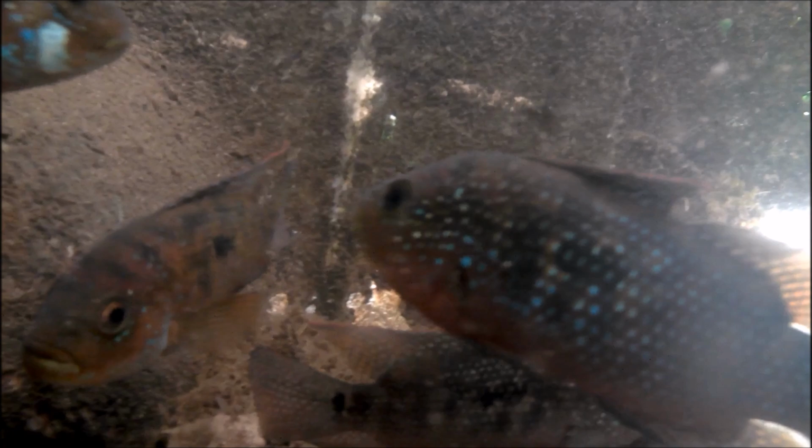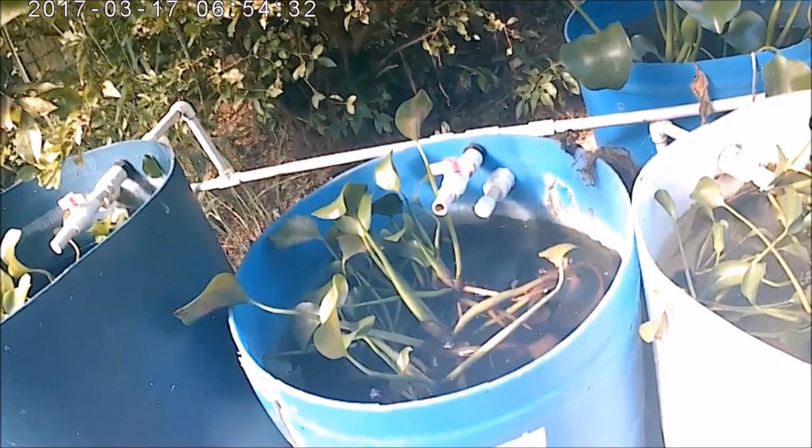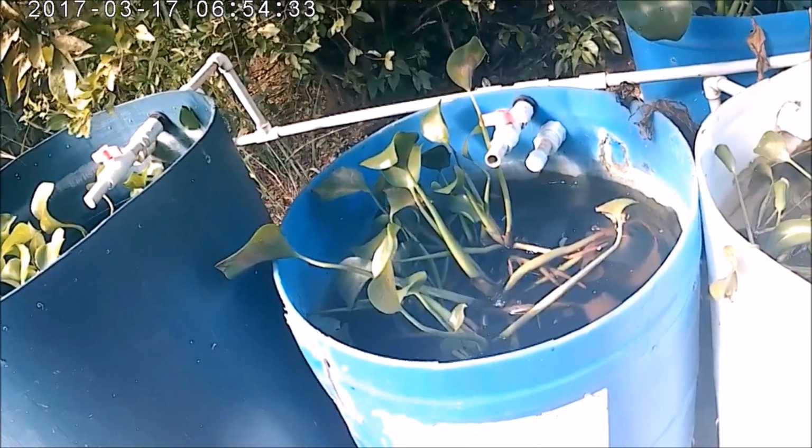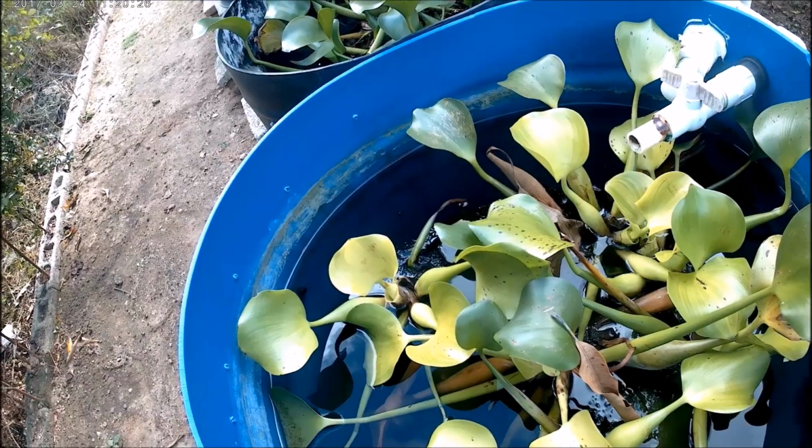Indoor ponds don't have the movement of water as a result of wind blowing on the surface of the water, which results in oxygen existing within that pond. But you might say that you don't need that because you have a filtration system that keeps your water moving.